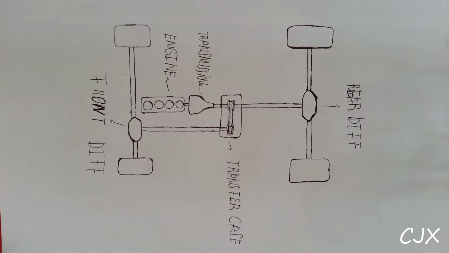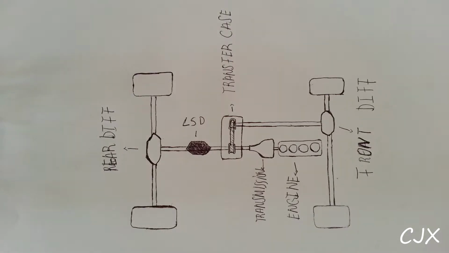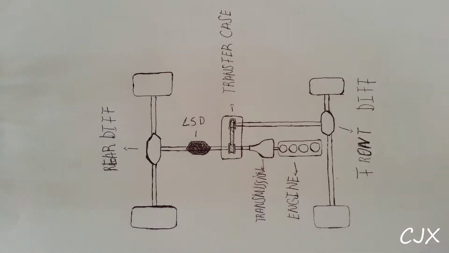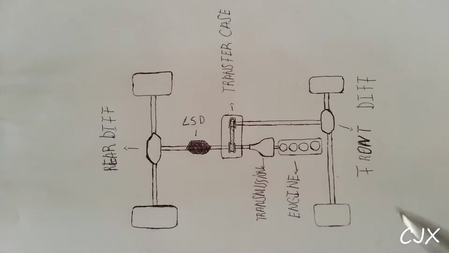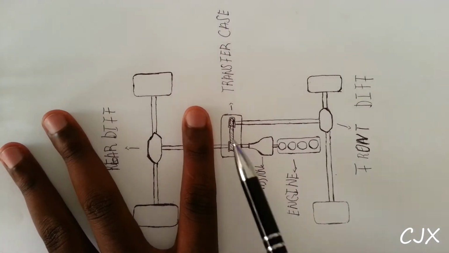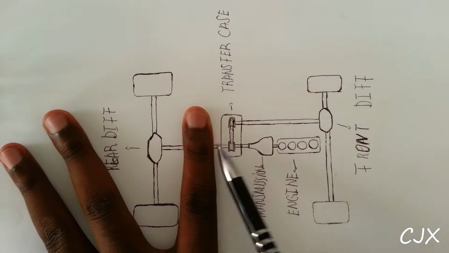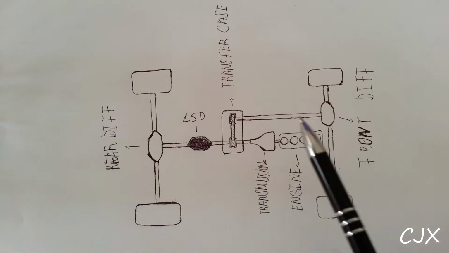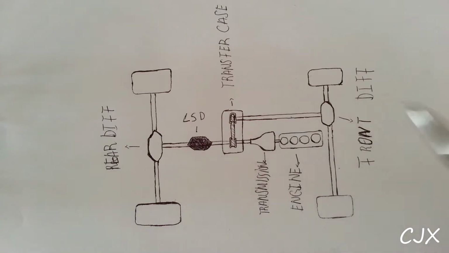You use a differential. Now, entering the full-time four-wheel drive system, the only thing the full-time four-wheel drive system generally adds is this LSD, or limited slip differential. What happens with differentials is that the front differential allows these wheels to spin at different speeds, and this rear differential allows these two wheels to spin at different speeds. But when you're using a part-time system and you don't have this LSD, there's no differential here to allow these drive shafts to spin at different speeds. Now when you have an LSD here, you allow these two drive shafts to spin at different speeds.